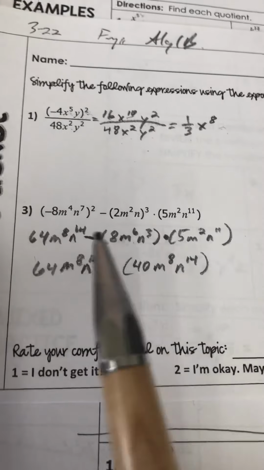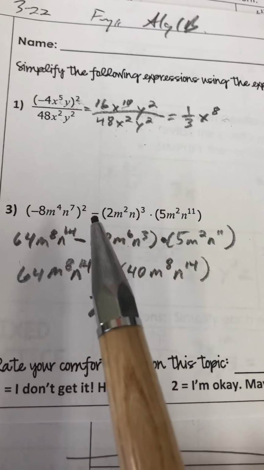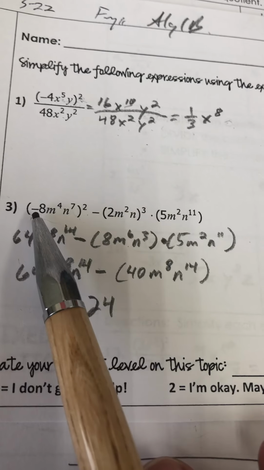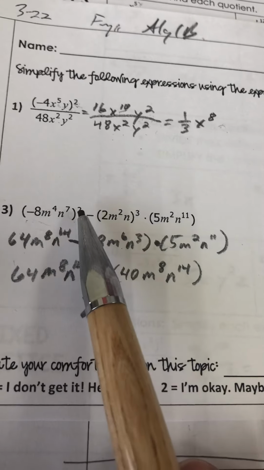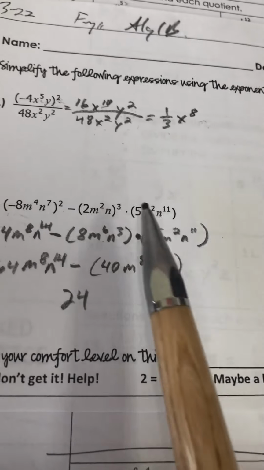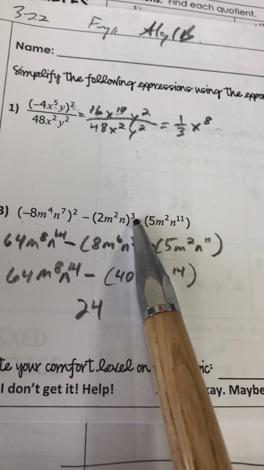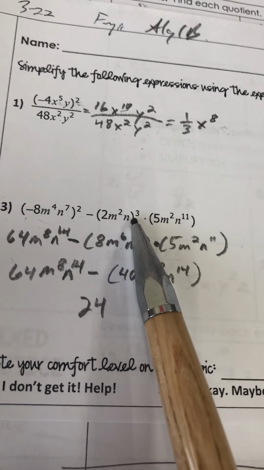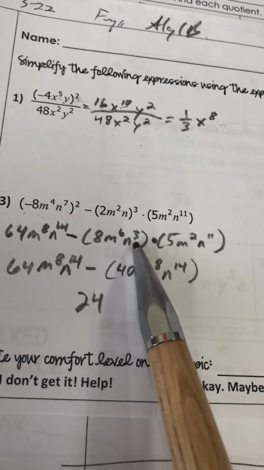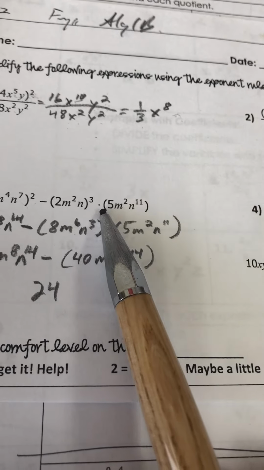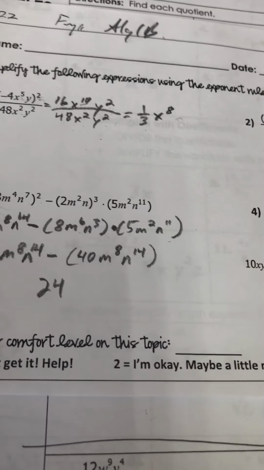For number 3, got a lot going on here. I square all of this. That means squaring negative 8, which is 64, multiplying these exponents. Same thing here. I'm taking to the third power that 2, which is 8, and then I'm multiplying my exponents. It's a 3 here because 3 times 1 is 3. Then times this whole thing is the same.